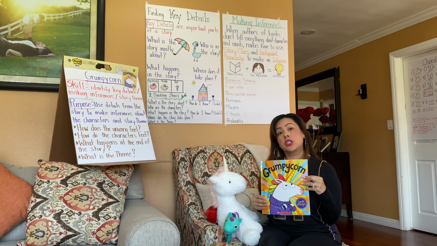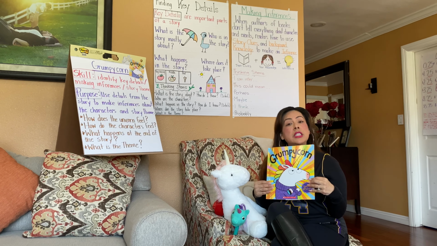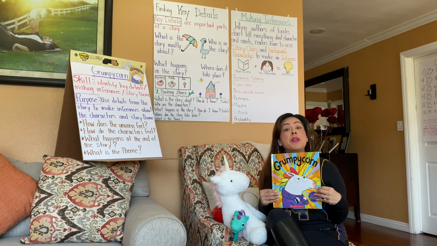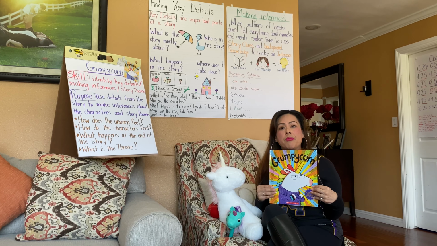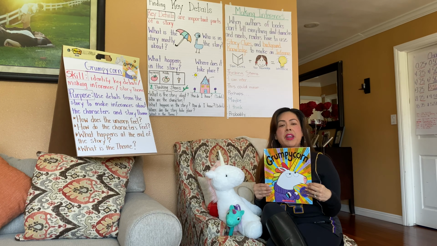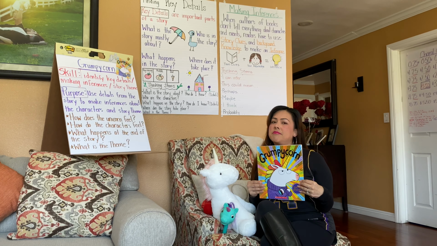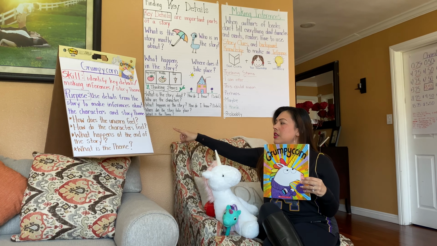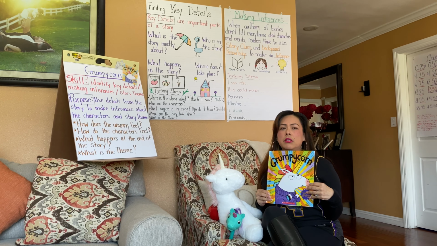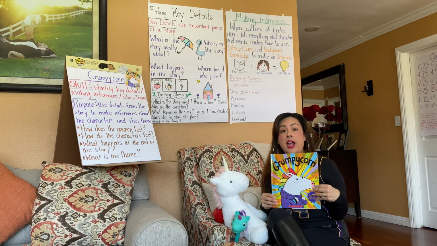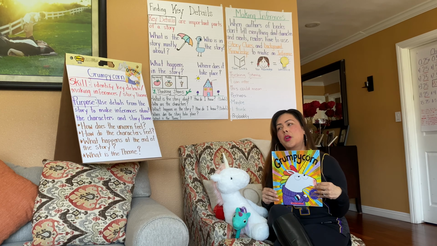And how do the characters feel? Think about that. Well, all his friends want to be what? They want to be a part of his fabulous story. And they all go and they all want to help him, but he doesn't let them write. But at the end, who helps write the story? His friends. So his friends, the characters, don't feel good in the beginning. Unicorn is making them upset and sad. But at the end, they forgive him, right? And they all write the story together.